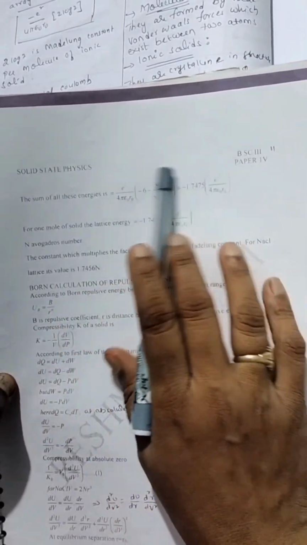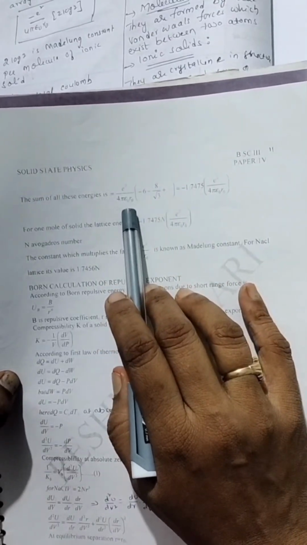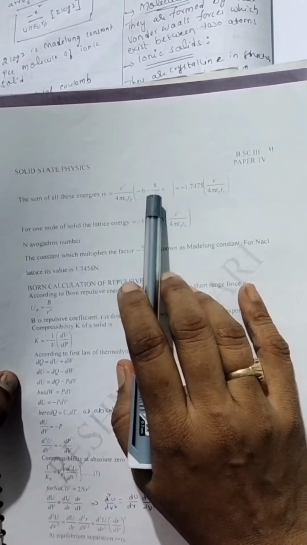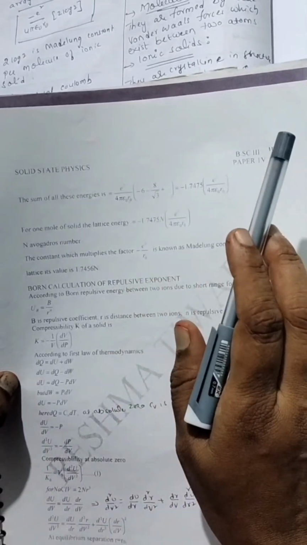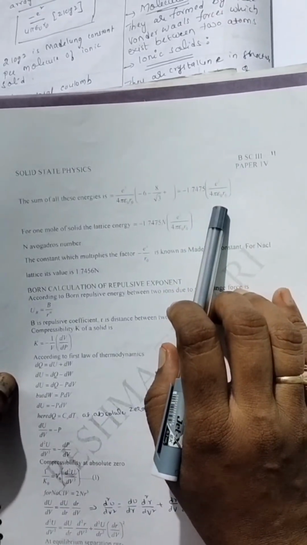Here we are summing all this. The constant E square by 4 pi epsilon naught R naught will be common, so remaining is minus 6 minus 8 by root 3 plus so on. The constant value we get is minus 1.7475 E square by 4 pi epsilon naught R naught.